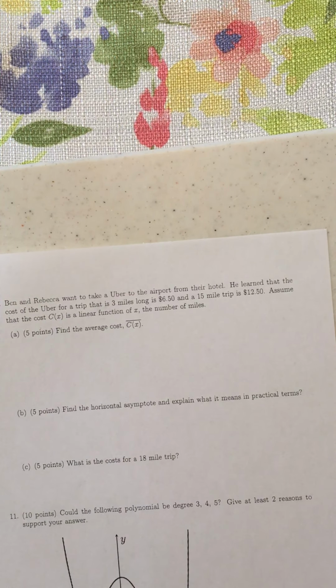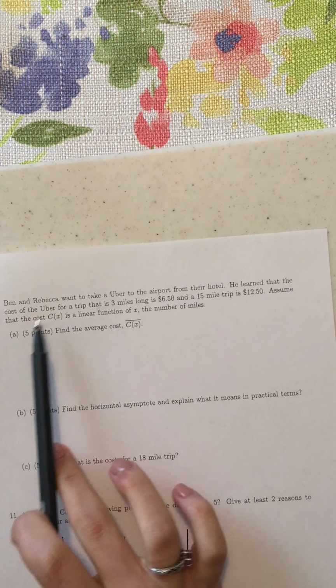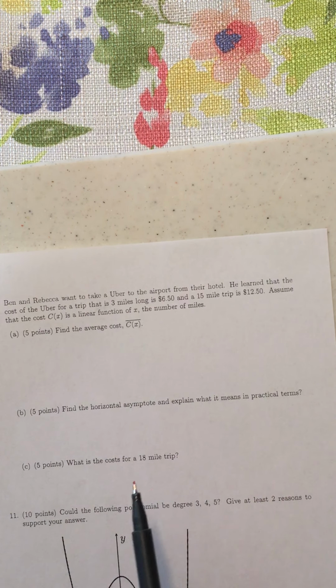For number 10, it says Ben and Rebecca take an Uber to the airport from their hotel. He learned that the cost of the Uber for a trip that is 3 miles long is $6.50 and a 15-mile trip is $12.50. Assume that the cost is a linear function of x, the number of miles.